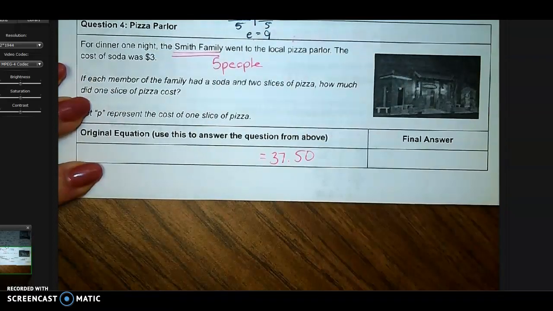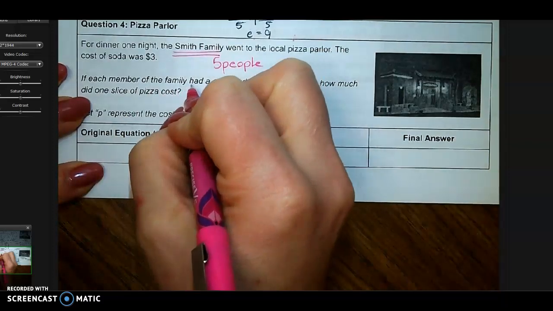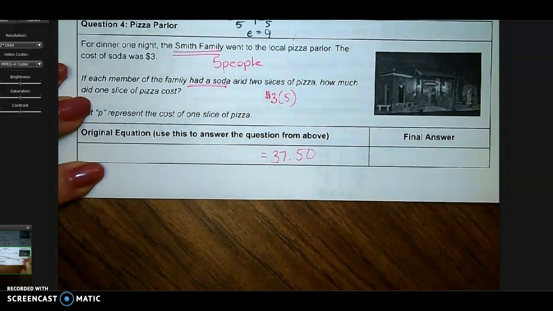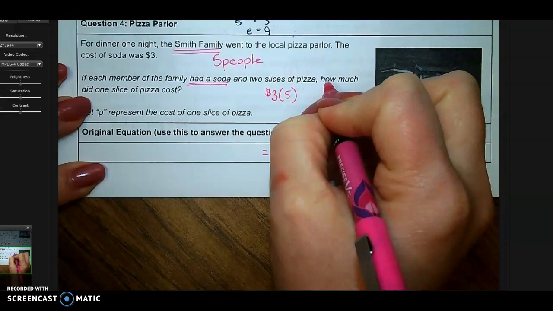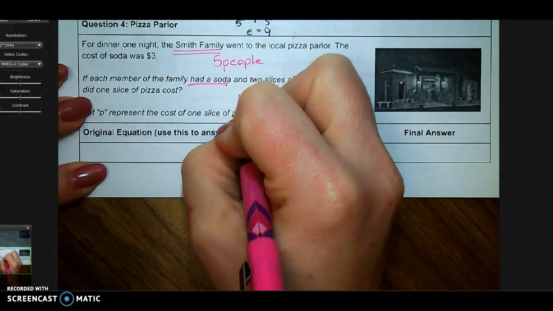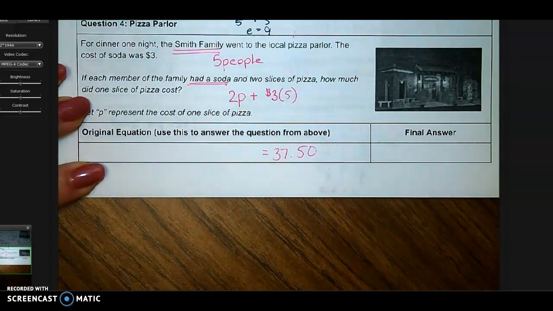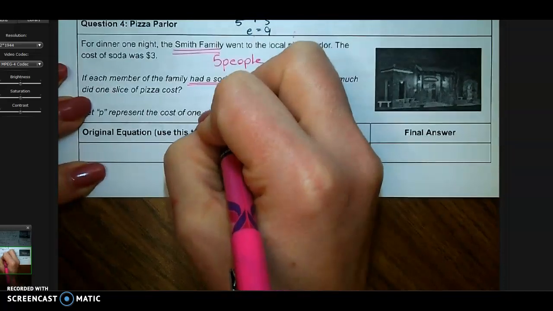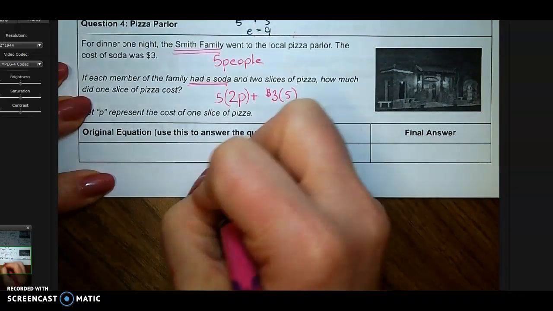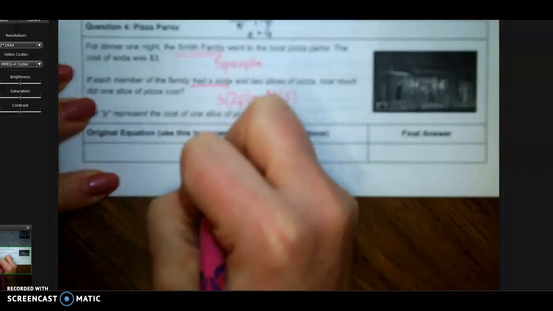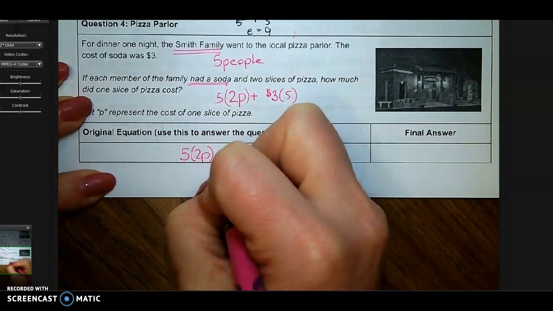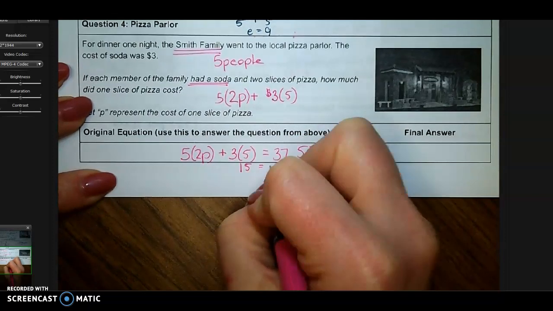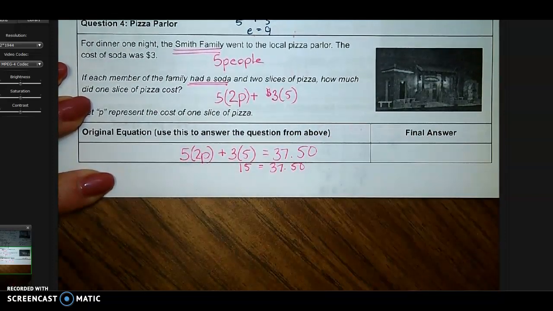And it says the cost of soda was $3. If each member of the family had a soda, so that means $3 times 5 people, and they had 2 slices of pizza. So they didn't just have 1 slice of pizza, they had 2 slices of pizza. But there wasn't just 1 person, there were 5 people. So if I had 5 people, each getting 2 slices of pizza, which is represented by my 2P, and then it was $3 for 5 sodas, so they spent $15 on soda, or pop, depending on where you're from.